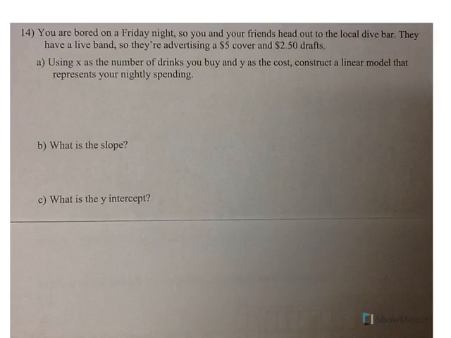All right, some linear modeling skills practice. You're bored on a Friday night, so you and your friends head out to the local dive bar. They have a live band, and they're advertising a $5 cover, 250 drafts. So using X as the number of drinks you buy and Y as your total cost, construct a linear model.